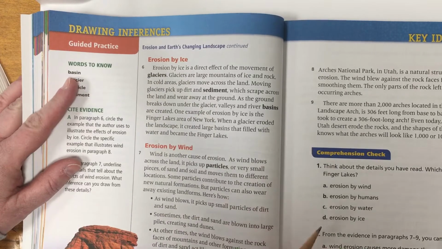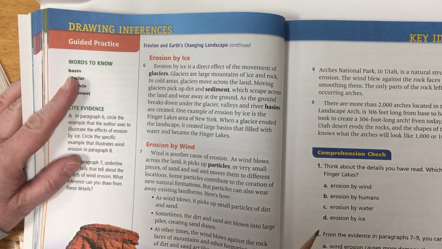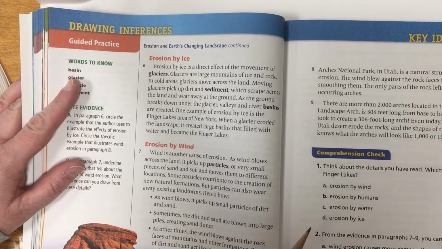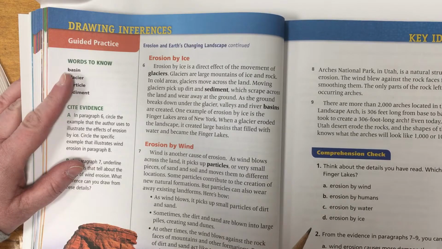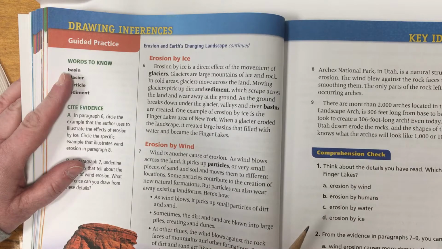Paragraph 6, erosion by ice. Erosion by ice is a direct effect of the movement of glaciers. Glaciers are large mountains of ice and rock. In cold areas, glaciers move across the land. Moving glaciers pick up dirt and sediment.